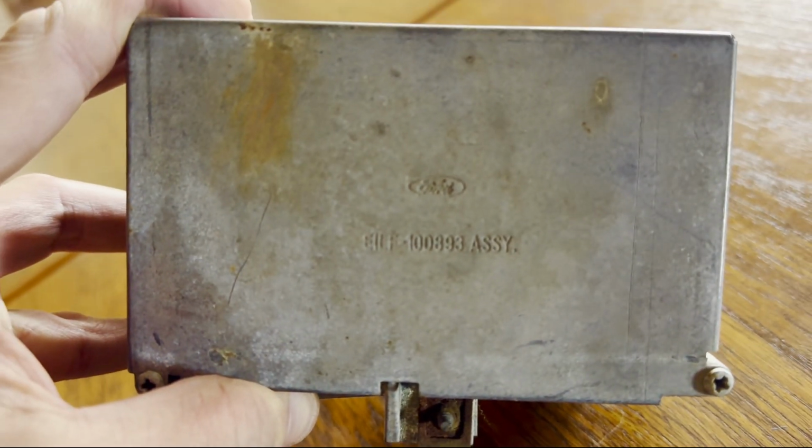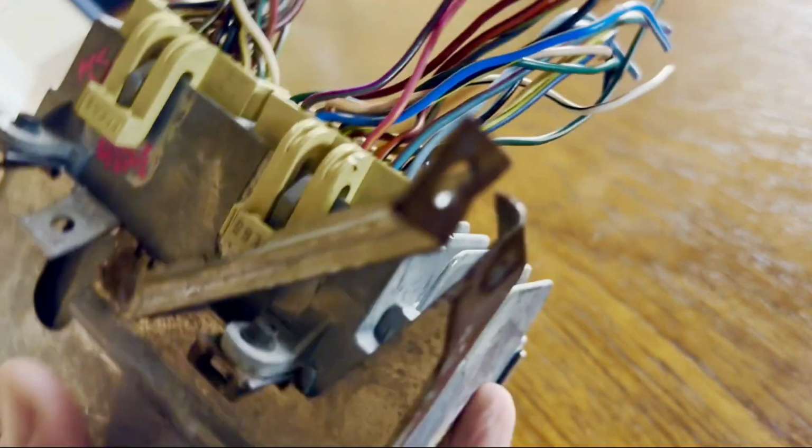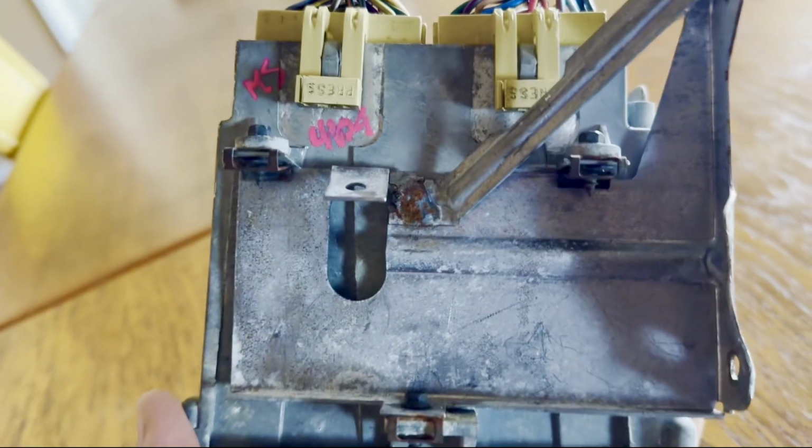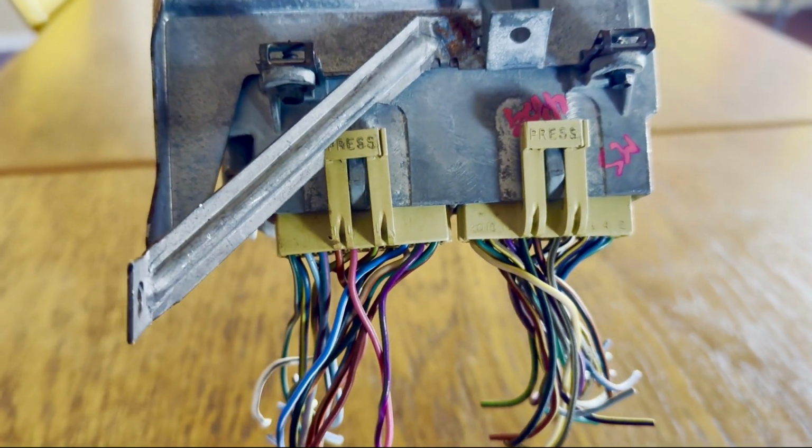I recommend finding one from a low-mileage 1989 Lincoln Continental, as this was the final production year of the 1980 through 1989 models and would have the latest revision of the part. Here's what the Message Center Control Module looks like.